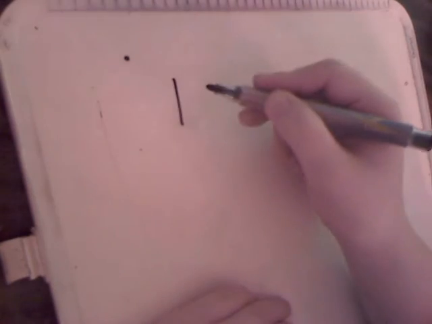This video is going to talk about estimating. Estimating is different than rounding. Rounding is taking your final answer and making that into a nicer number. Estimating is changing the numbers before you do anything with it.